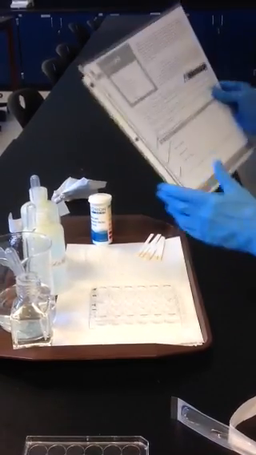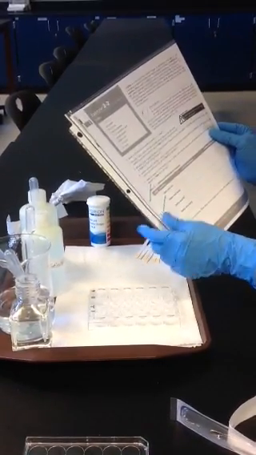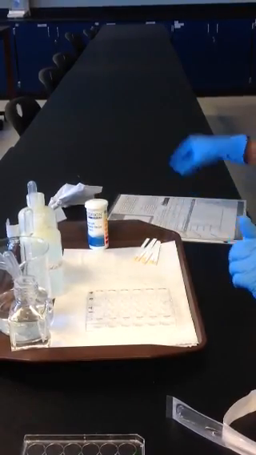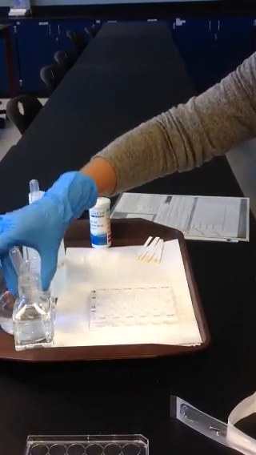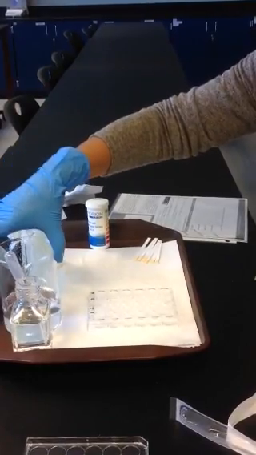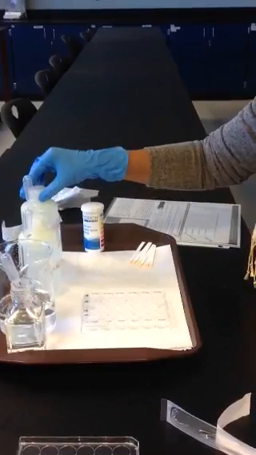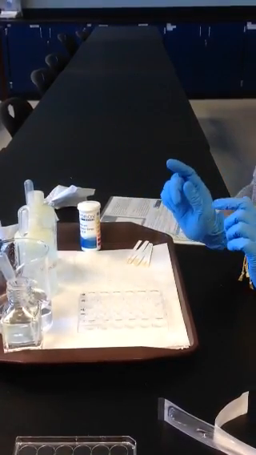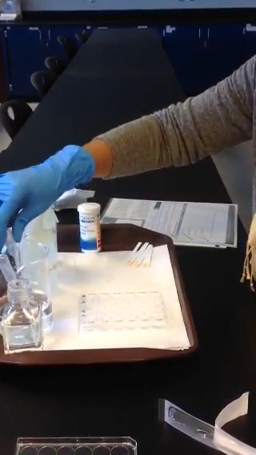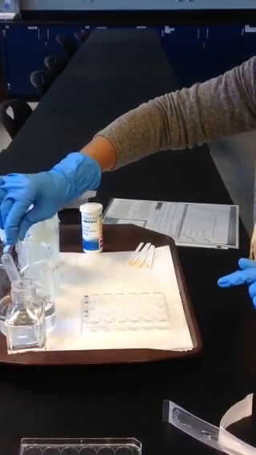So this exercise 2.2, we are going to test buffers. So we are going to work with a buffered solution and a non-buffered solution, then add acid to both of them, and then a base to both of them, and see if there's a pH change. So here's how we go about it. So follow in your exercise.